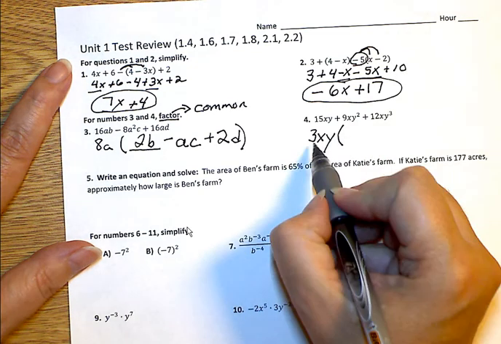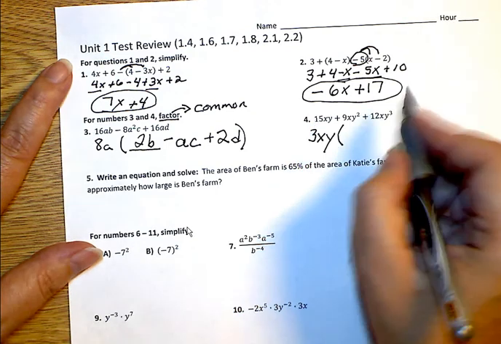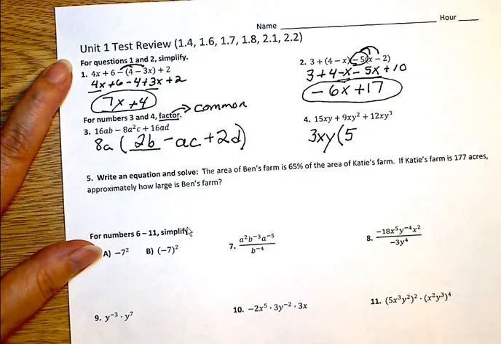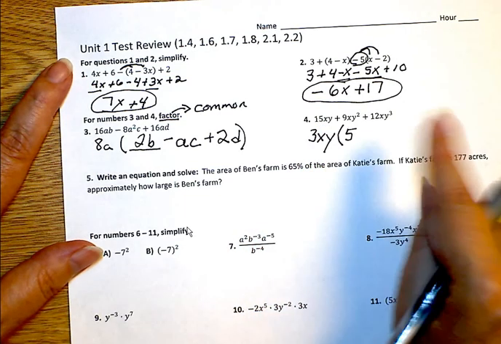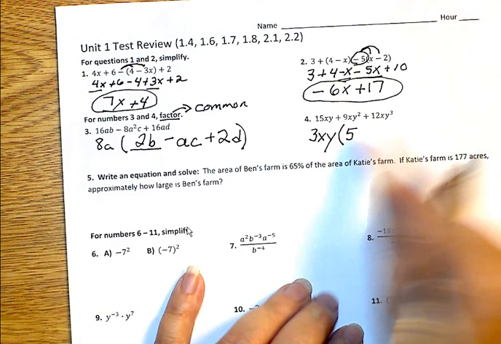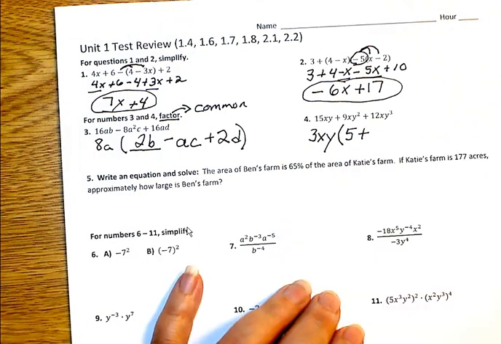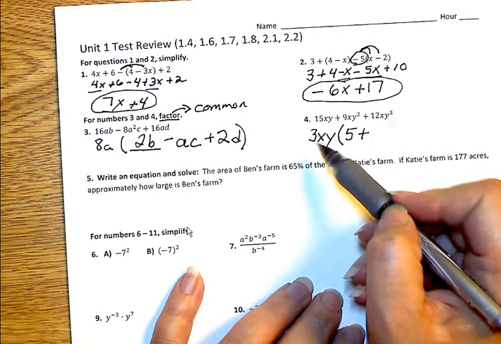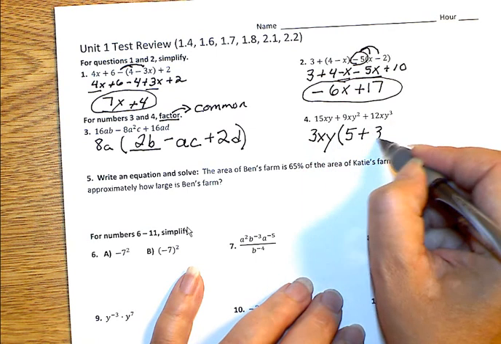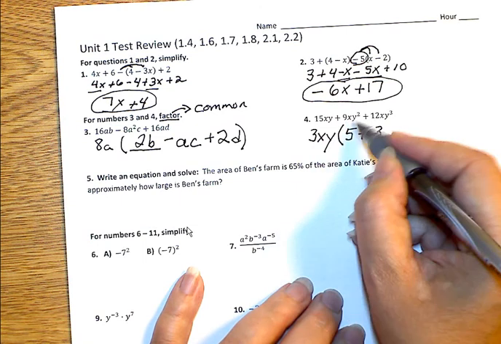Again, 3 times what gives me 15? 5. And then we already have our xy, so we don't have to write anything, because 5 times 3xy is 15xy. Three times what gives me my 9? 3. And then I have my x, but I need one more y.